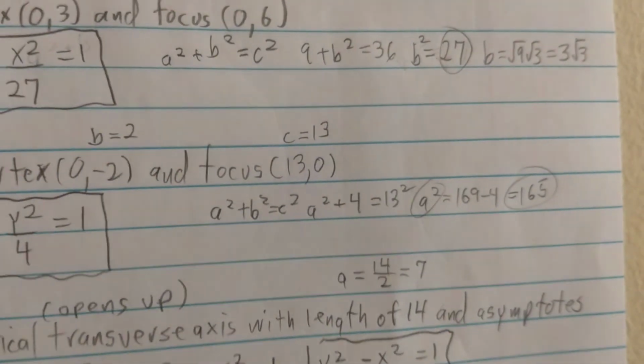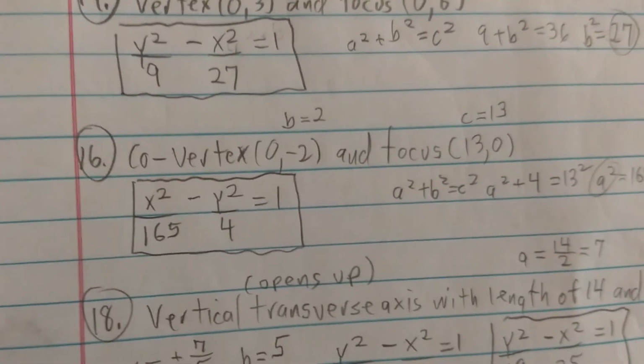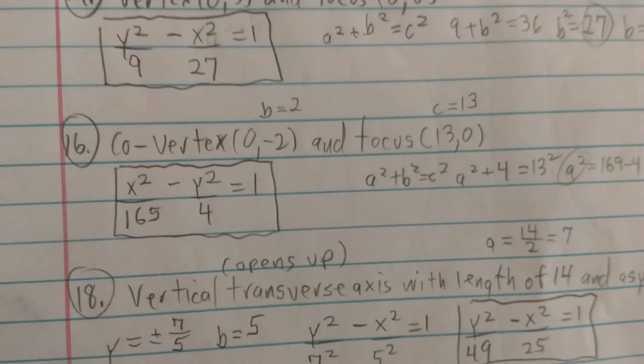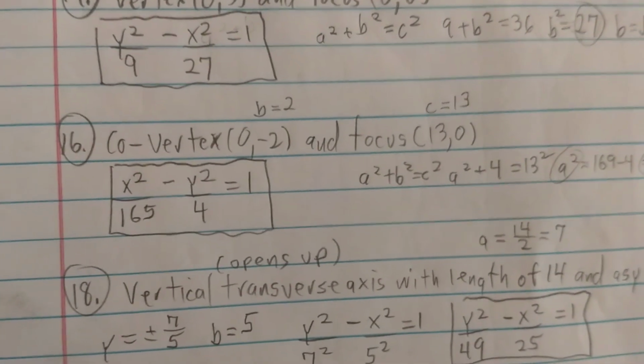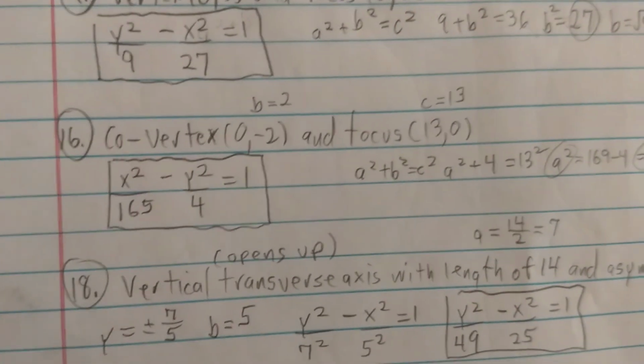But we really just need the 27 for the equation here. That's all we needed to find. So y squared over 9 minus x squared over 27 equals 1, which is what we needed.